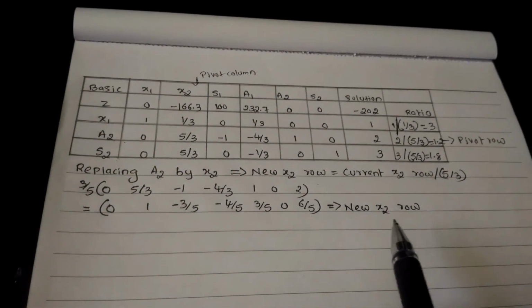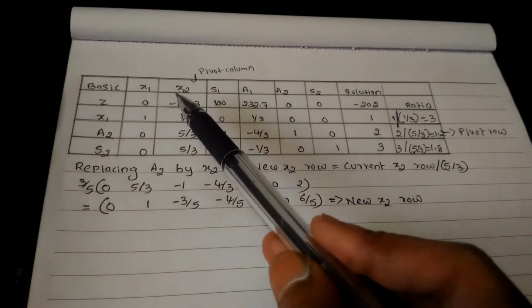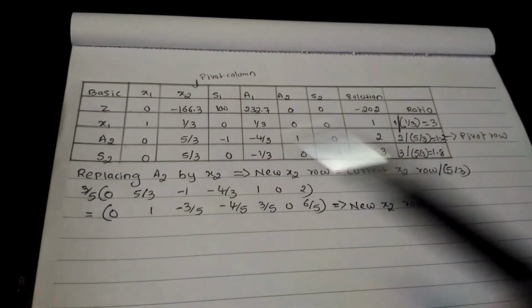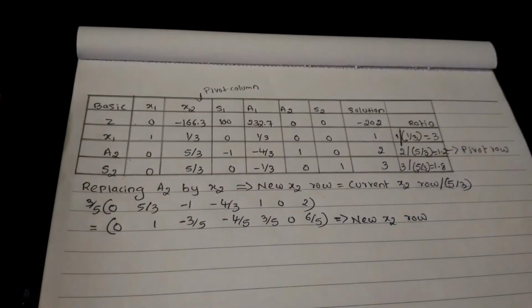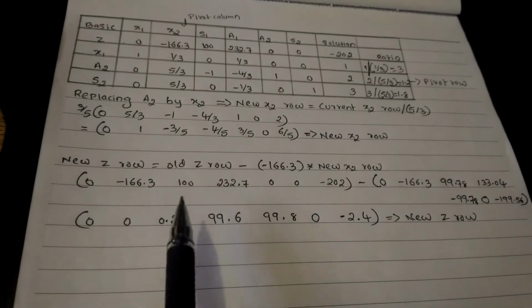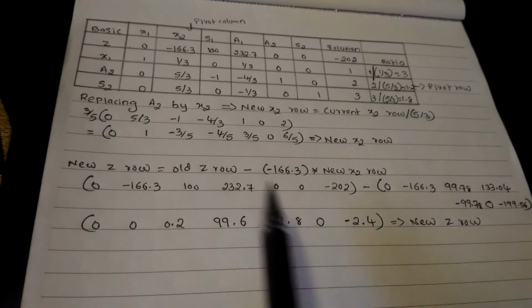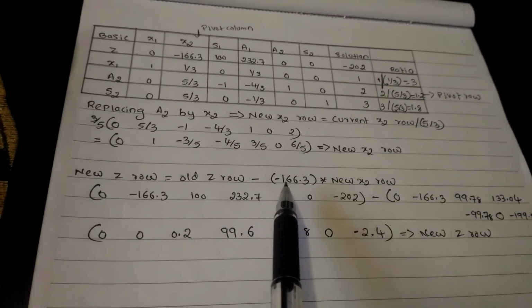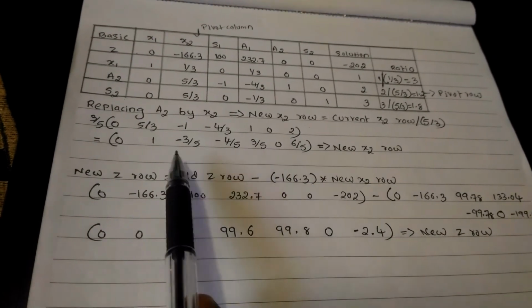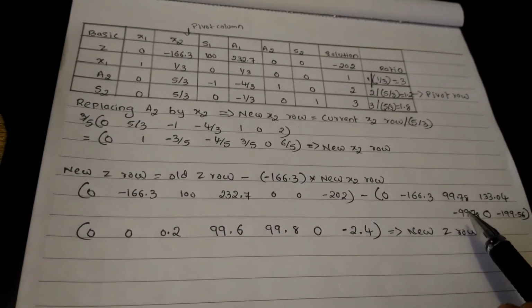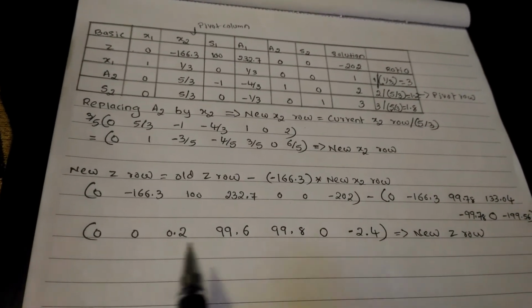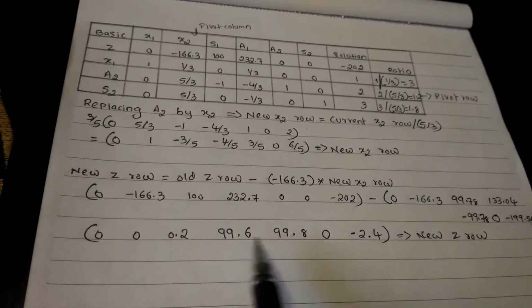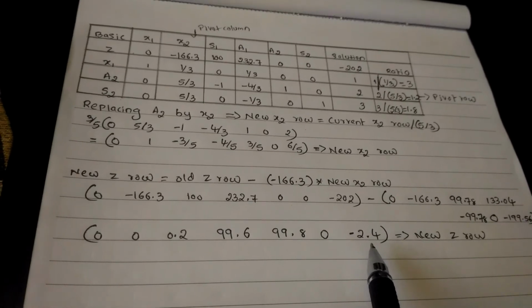Now with the help of this new X2 row, we will have to find out the new values for all the other existing rows: the row z, row X1 and row S2. Let us try finding the new values for the new z row first. I have brought down the values of the old z row, and I have multiplied the pivot column value for that row, which is minus 166.3, with all the values of the new X2 row, and I have plotted them here. After subtracting these both, we come up with new values for the new z row, which are 0, 0, 0.2, 99.6, 99.8, 0, minus 2.4.